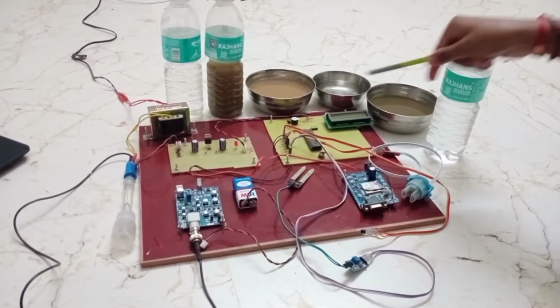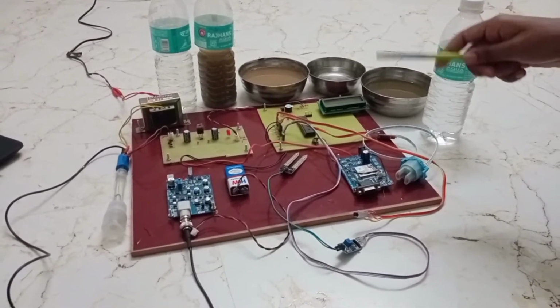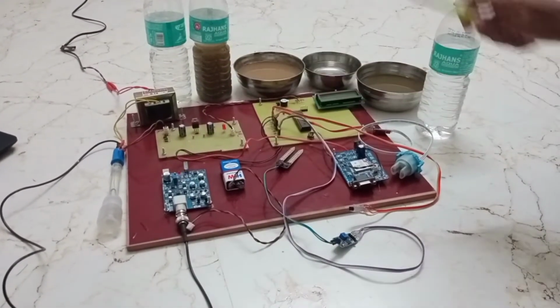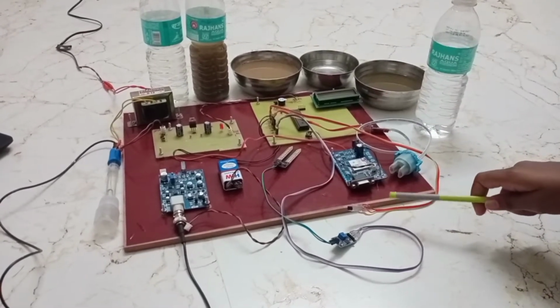Here is the circuit of our project. The main components of this project are a pH sensor, turbidity sensor, conductivity sensor and a temperature sensor.